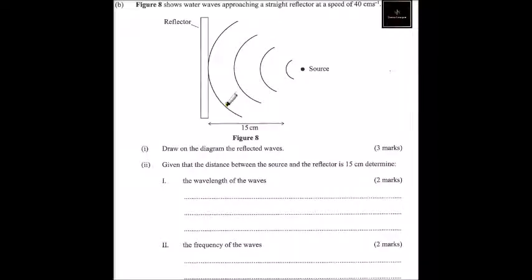Question number 16b, figure 8 shows water waves approaching a straight reflector at the speed of 40 centimeters per second. So we have the reflector there, and we have the source. This is the source of the waves, and it is 15 centimeters away. Draw on the diagram the reflected waves. So we can do that on this diagram. The reflected waves will be the reverse of these ones. So we have something like that. So these are the reflected waves.